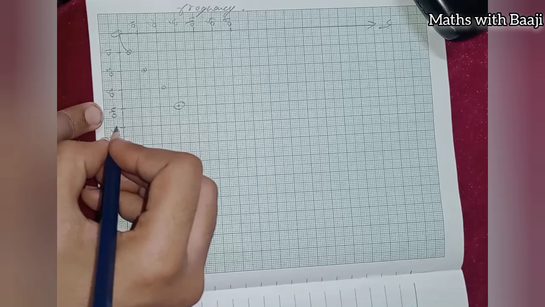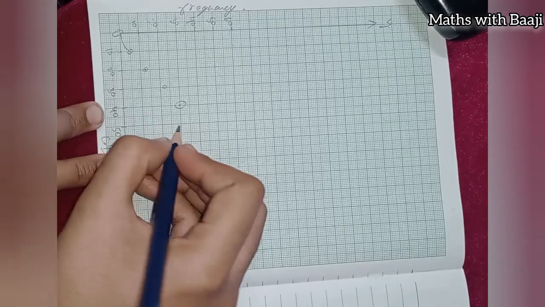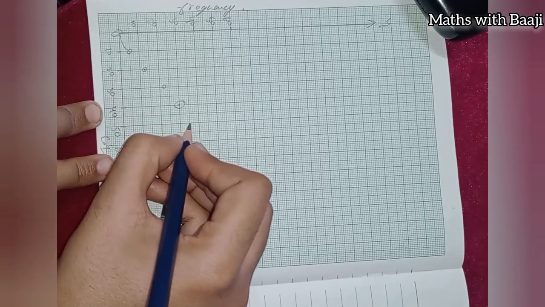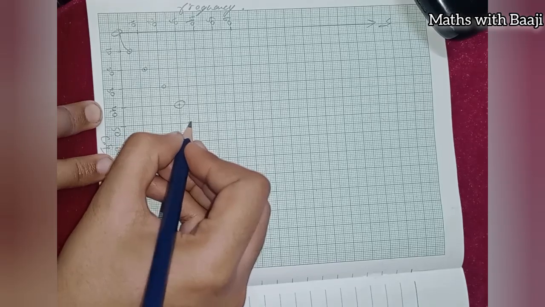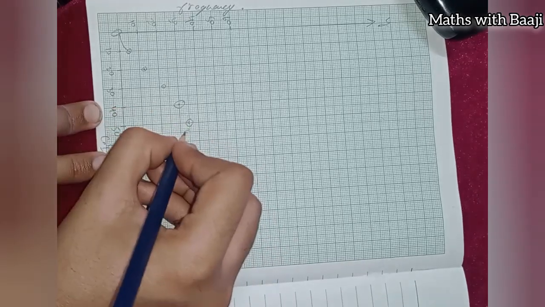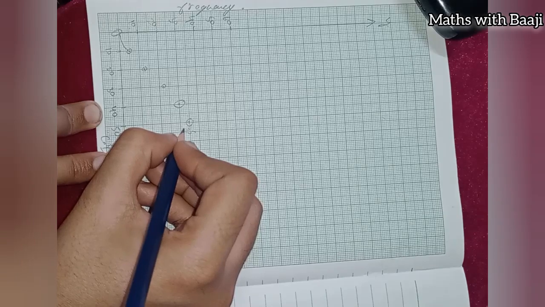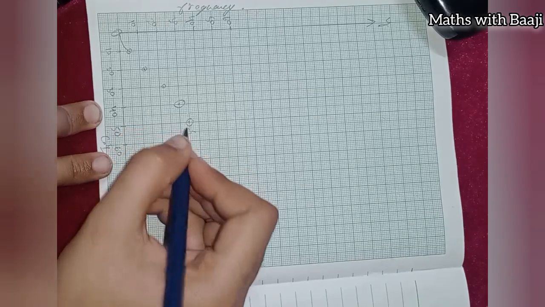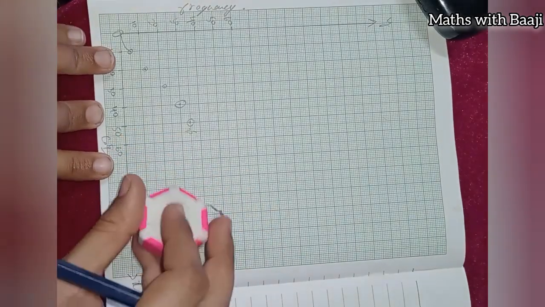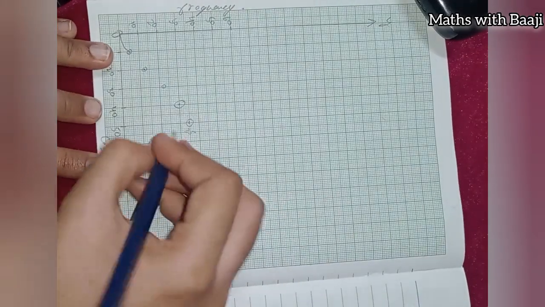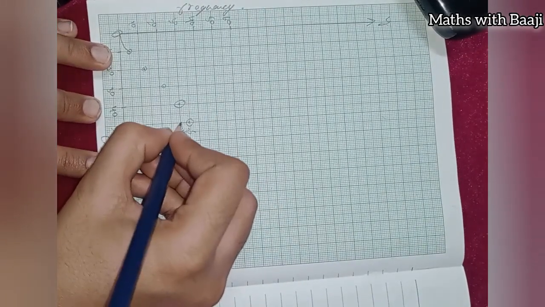And then next, for 40 to 50, it is 35. So this will be there. If you want, you can write this 35 coordinate here. I'm not writing it so that it seems more clear, but if you write it, it will be more accurate.